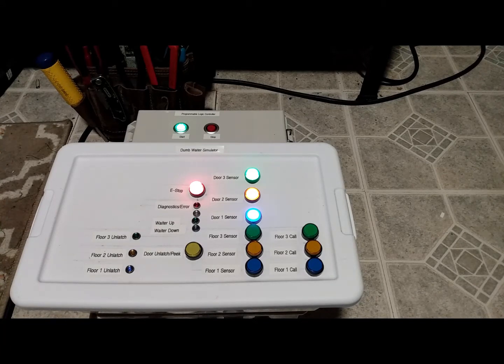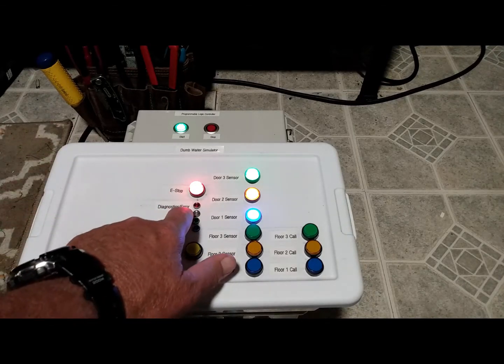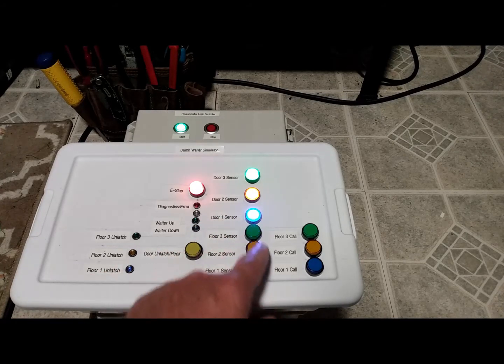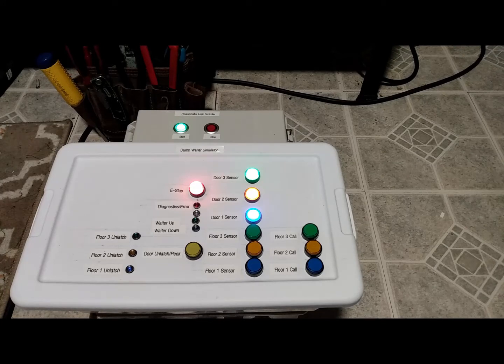Now there is one other thing that I haven't talked about at all, and that is this error light. The error light is also a diagnostics mode, for troubleshooting limit switches or position indicators of the floors.